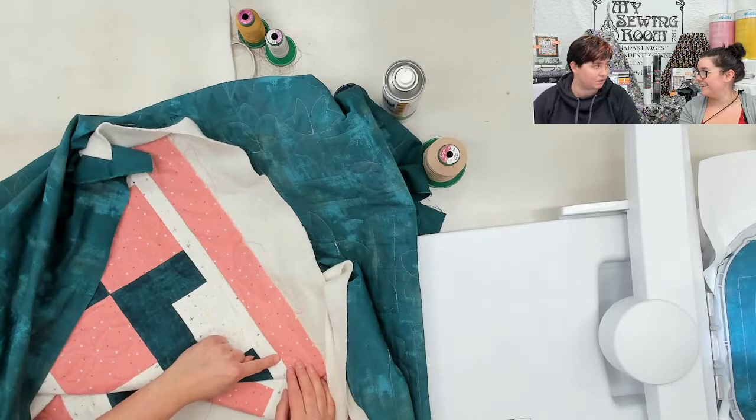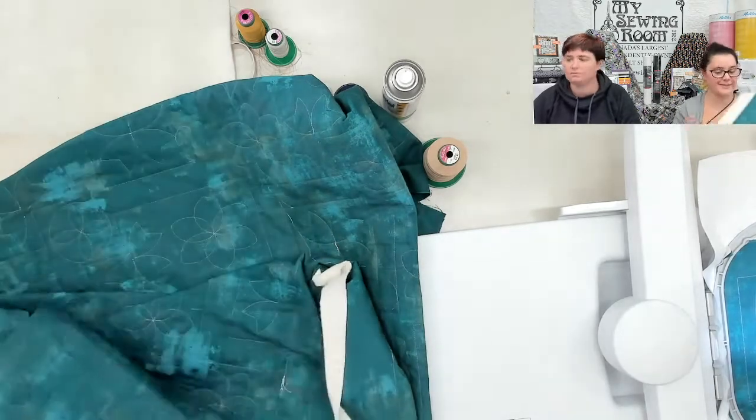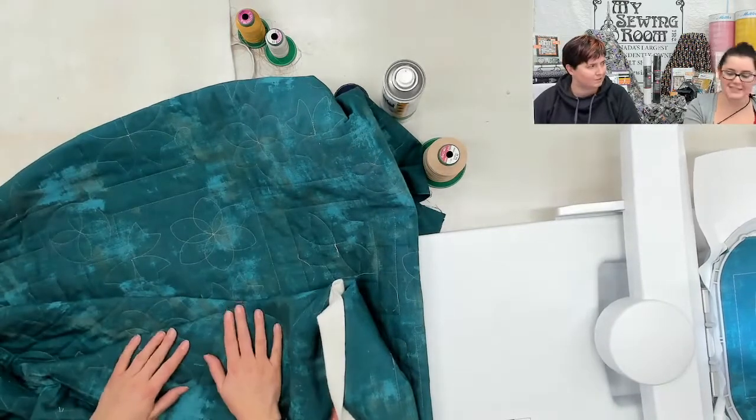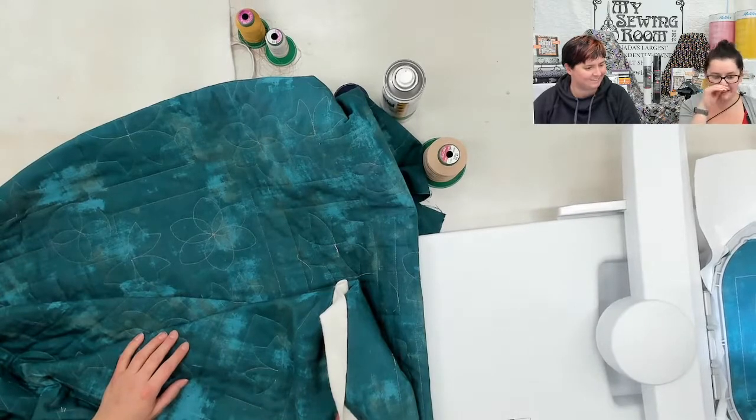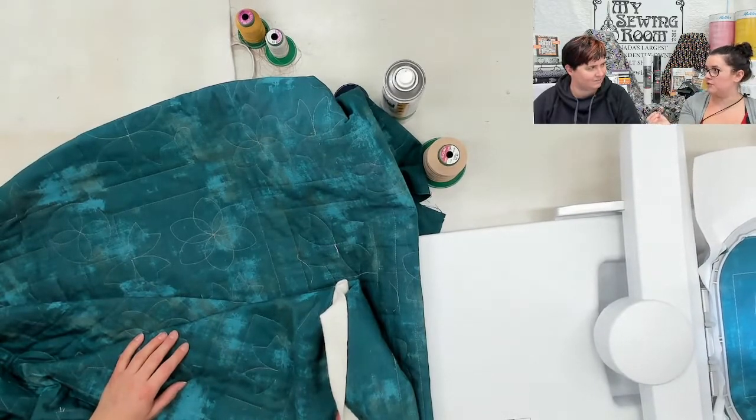But yeah, this was fun. It was your first time driving our Handy Quilter Forte, correct? Oh yeah. And Barb is such a great teacher on the Forte. She showed me so many ways to move the object around as well.